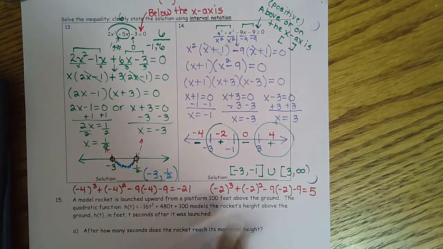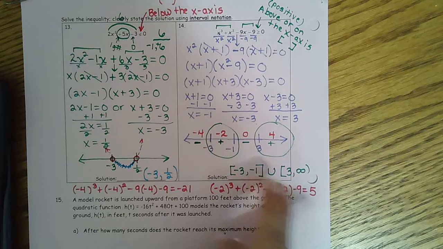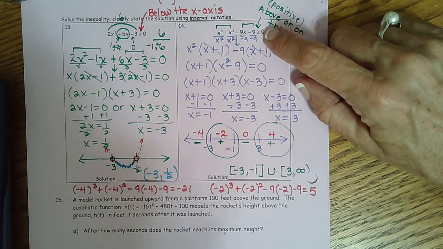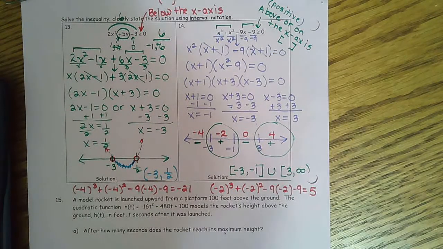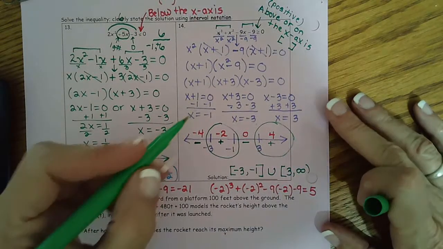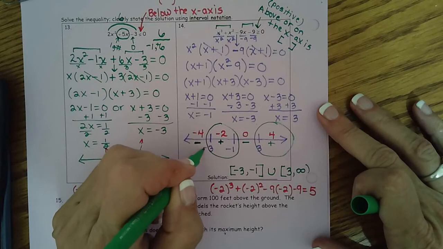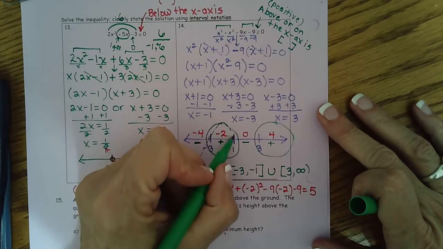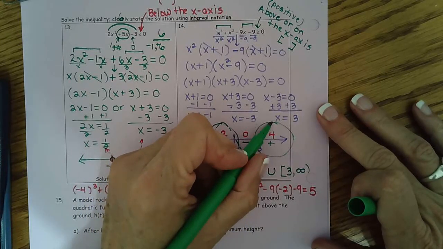Okay. So those are all the x values, everything in between -3 and -1, everything from 3 to infinity that will yield y values that are positive. That means above the x-axis. So I could even go as far as to draw a rough sketch. I could say, okay, it's negative here, so the graph's down here. Then it goes positive at this point. Then it goes down and goes negative. And then it goes back up and goes positive.